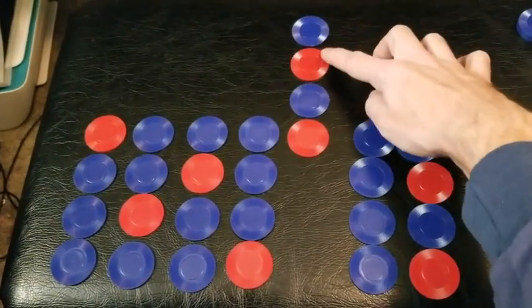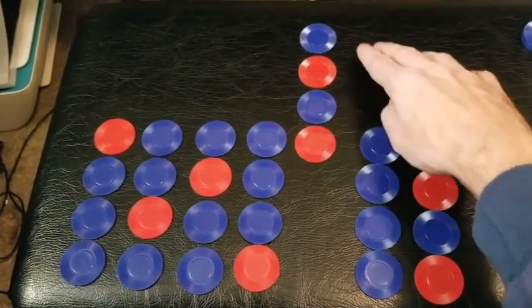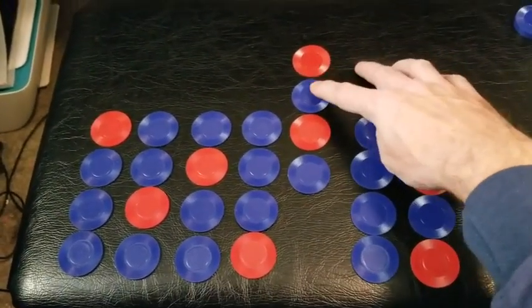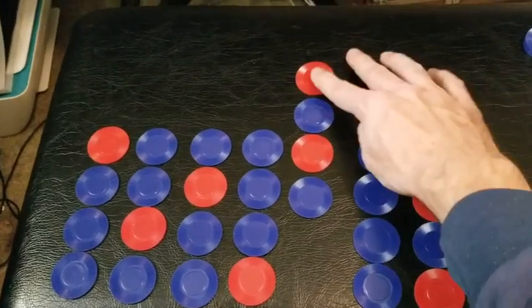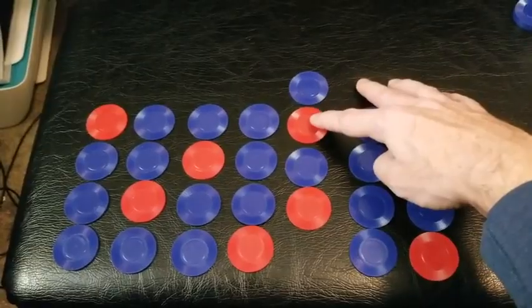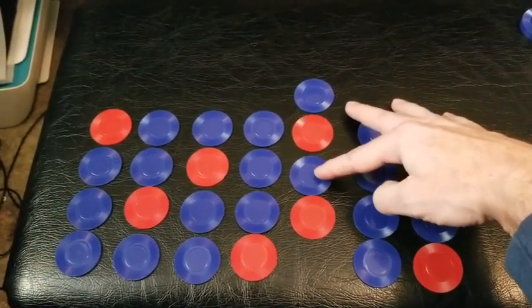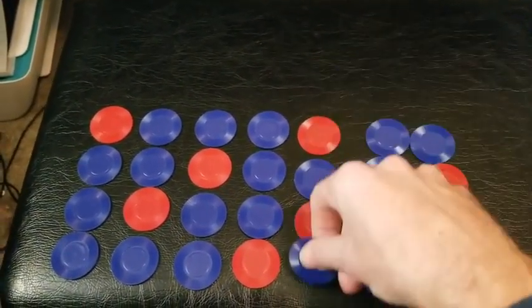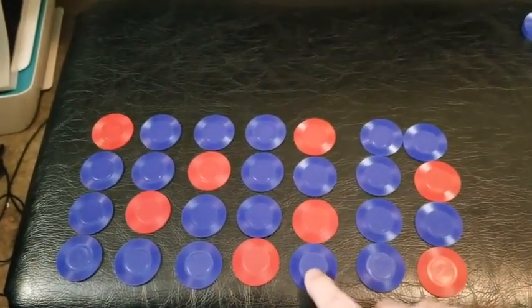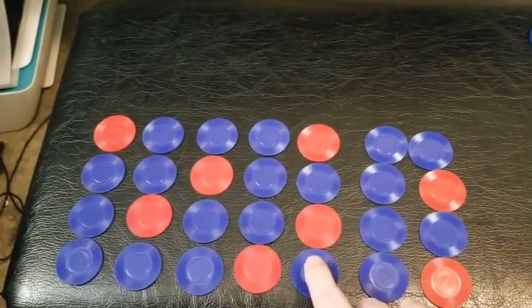Coming down is A flat, F flat, D flat, C flat, F flat, D flat, C flat, A flat, D flat, C flat, A flat, F flat, and C flat, A flat, F flat, D flat, or D flat minor 7.